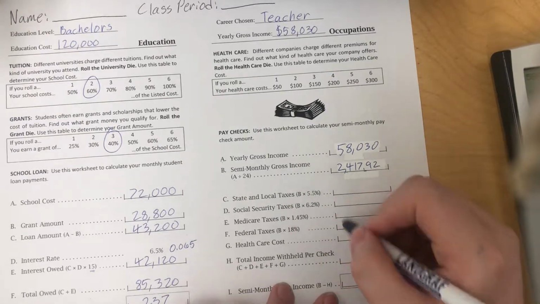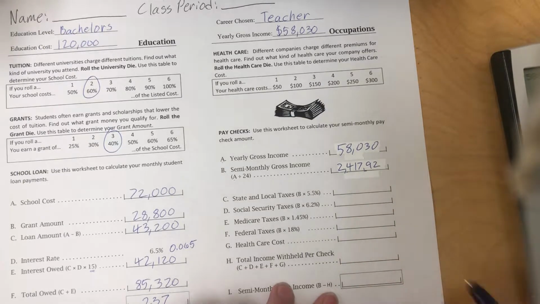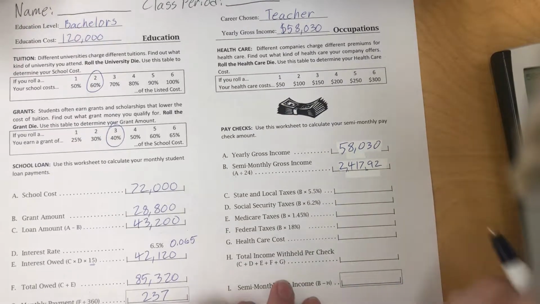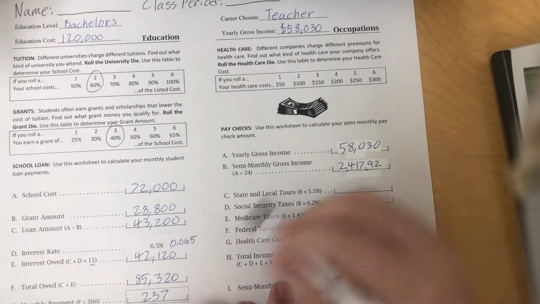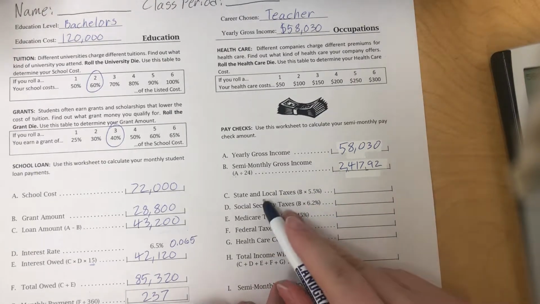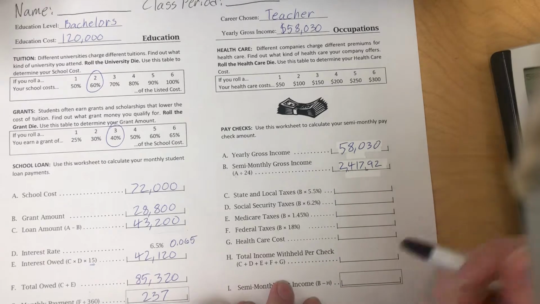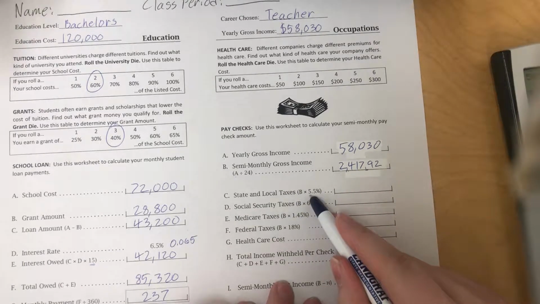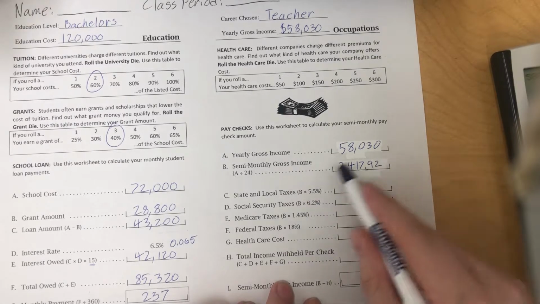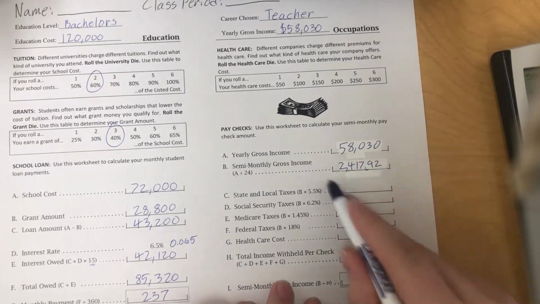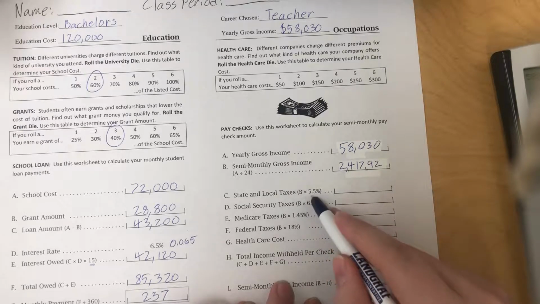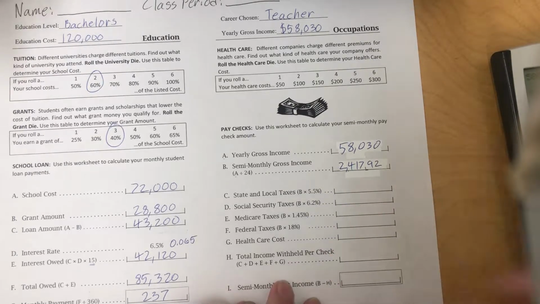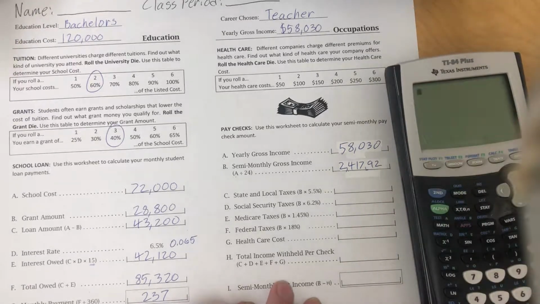Now, I don't get to keep all this. The state and the government and healthcare take their cut out of my paycheck before I even see it. So I need to figure out how much they're going to take out. So state and local taxes, which we don't actually have to deal with in Texas, but for the purposes of this assignment you do, is going to be 5.5% of this paycheck. So I'm going to take this amount and multiply it by 5.5%. Now, since it's a percentage, I need to divide by 100 before I start multiplying. Otherwise, I'm going to figure out the number of pennies I get paid, not the number of dollars.